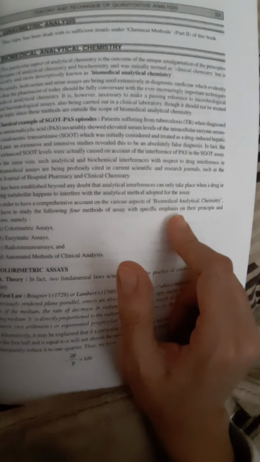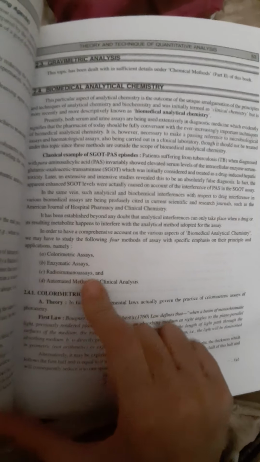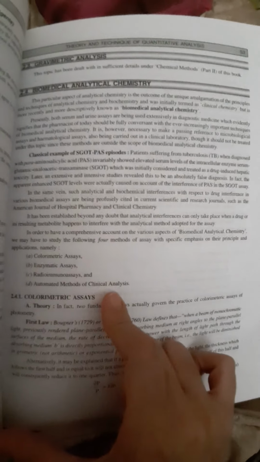In order to have a comprehensive account of the various aspects of biomedical analytical chemistry, we may have to study the following four methods of assay, with specific emphasis on their principle and application, namely colorimetric assay, enzymatic assay, radioimmunoassay, and automated methods of clinical analysis.